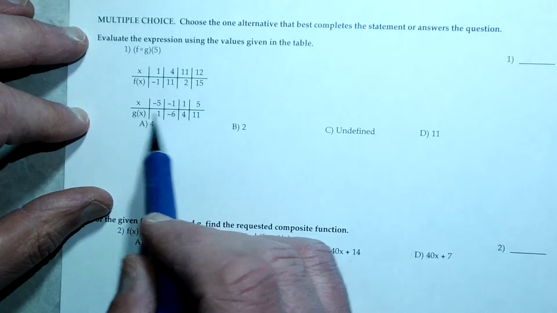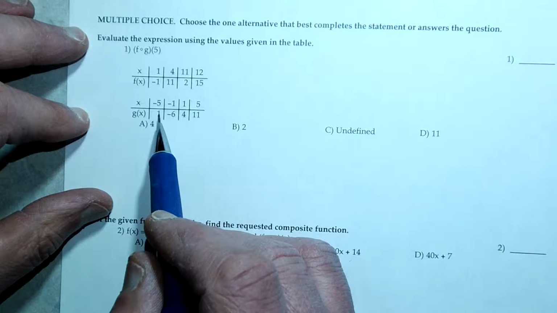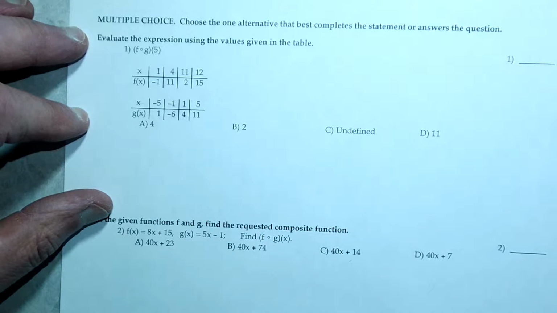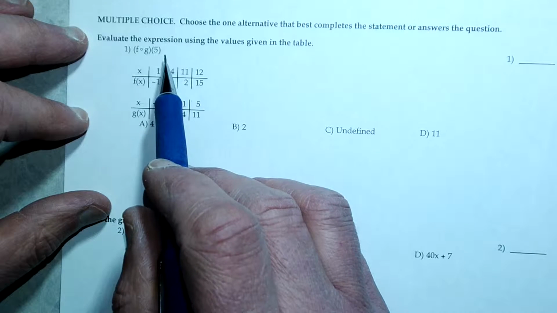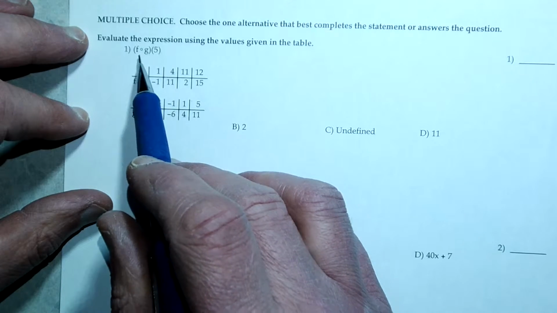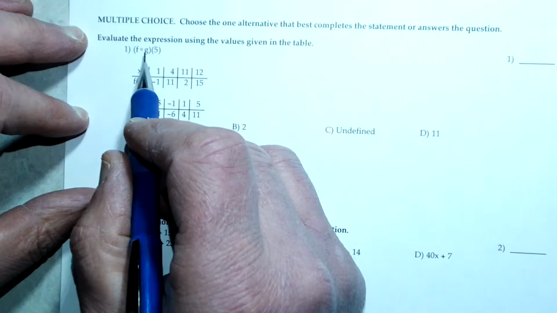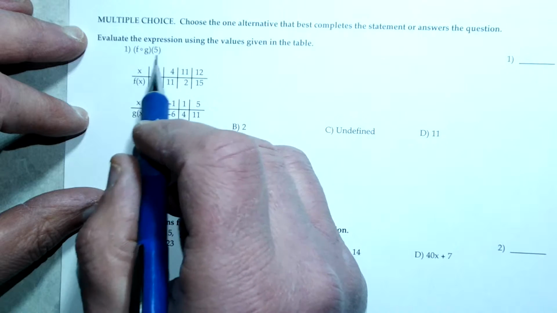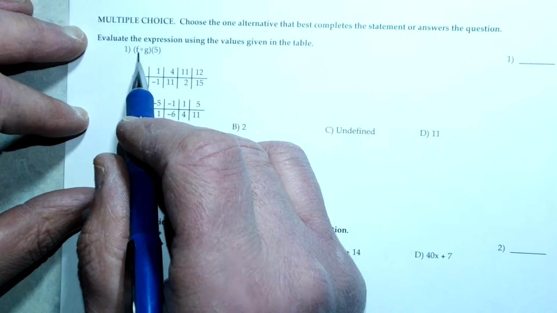And here's a second function, and here are the x values, and when you put one of these in, you get an output to the g function that goes across this row. But what we're going to do is f of g of a value. In other words, we're going to do a composite function. And this notation really means that we are first taking the g function on an input or domain value, and then taking that result as the corresponding input into the f function.